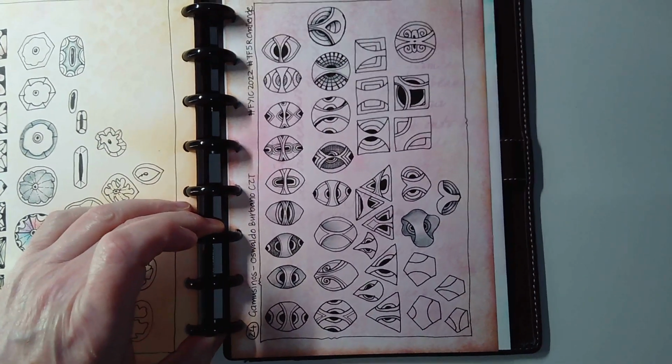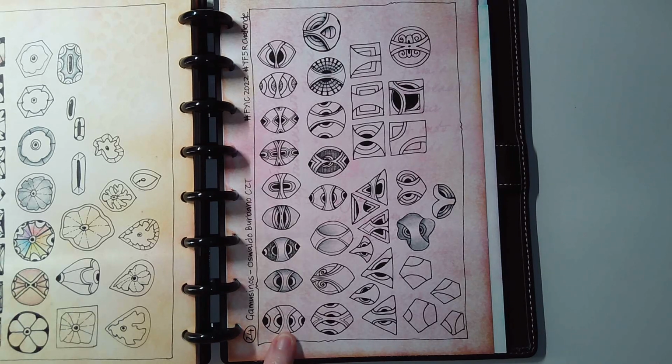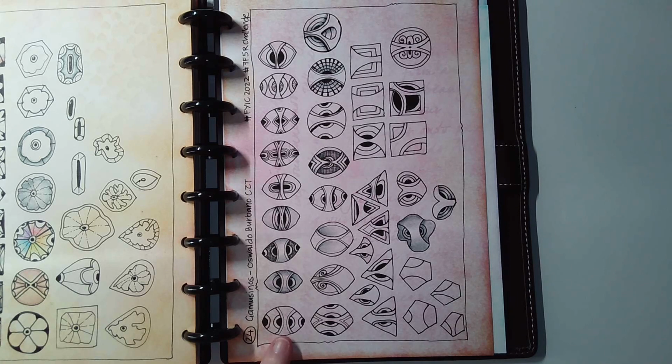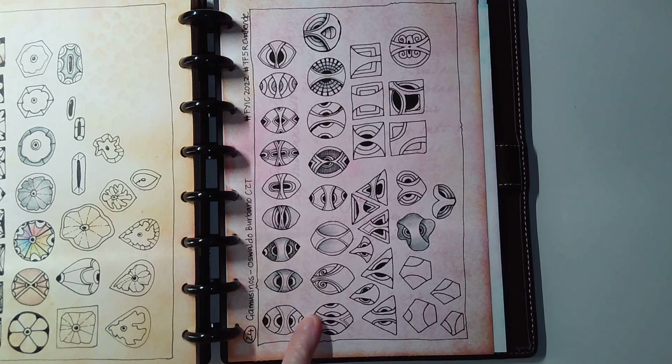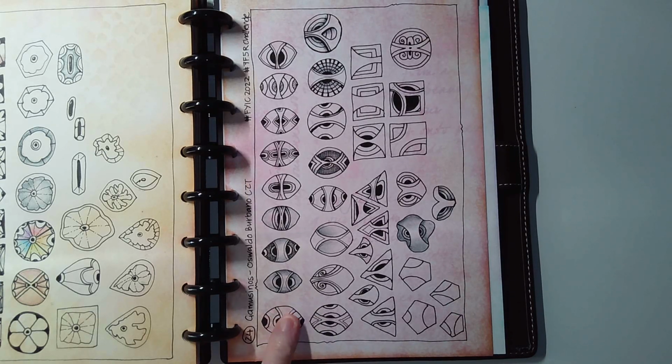Day 24 was Gamusinos by Oswaldo Bibano. Lovely pattern, this. And I really enjoyed working with it. But I quickly dropped the extra bits there and kept what was underneath this central band.